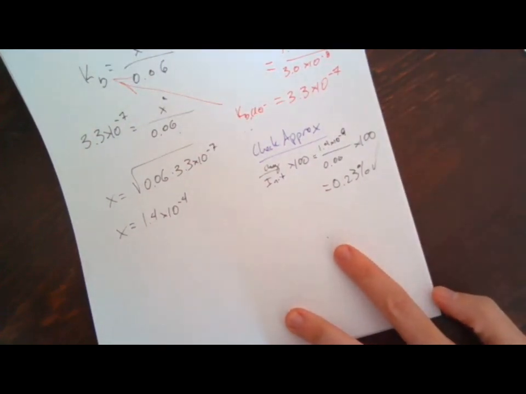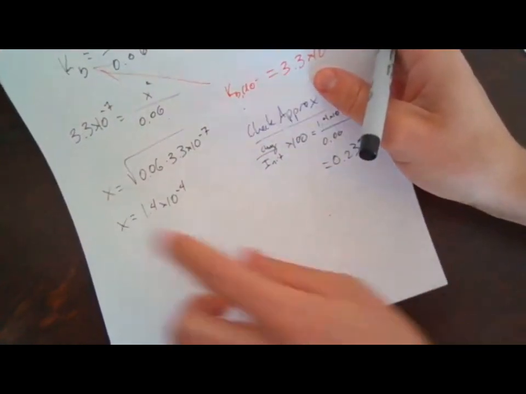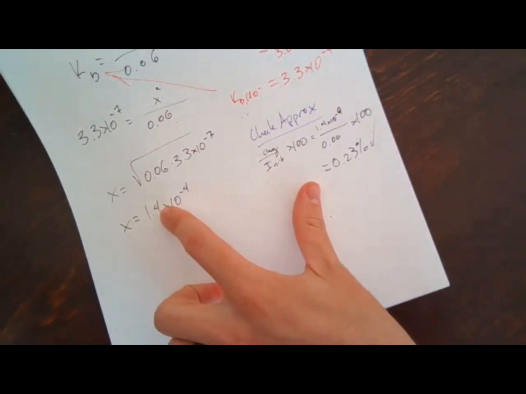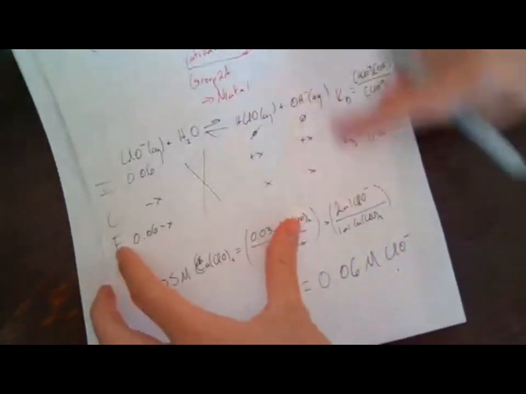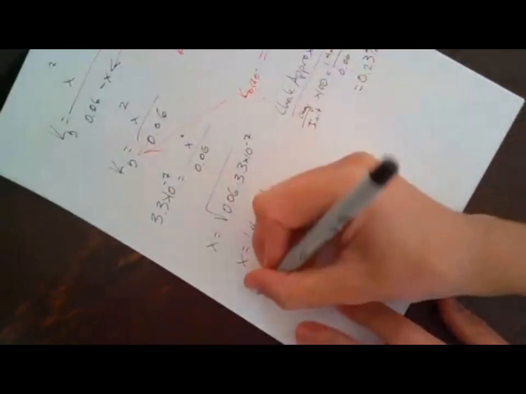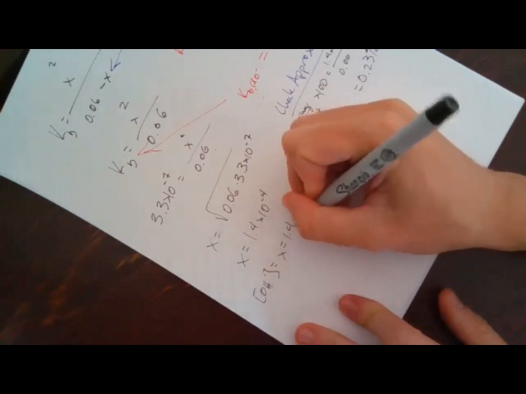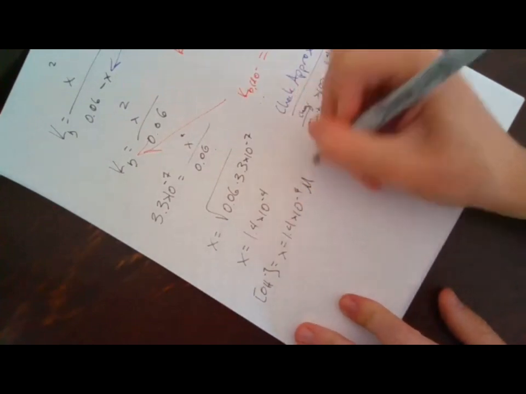So that means the approximation is valid, which tells us that's the concentration of hydroxide. Because if we go back, that was our acid-base product that we were dealing with. So the concentration of hydroxide is equal to x, 1.4 times 10 to the negative 4 molar.